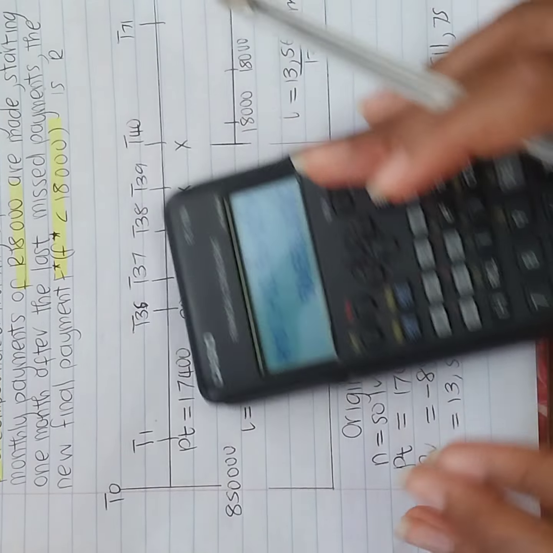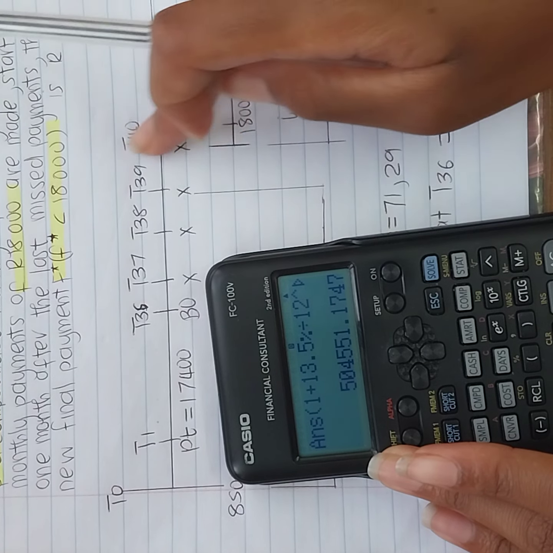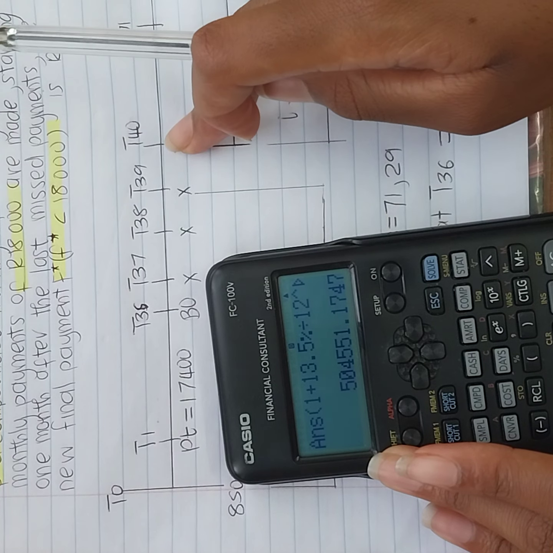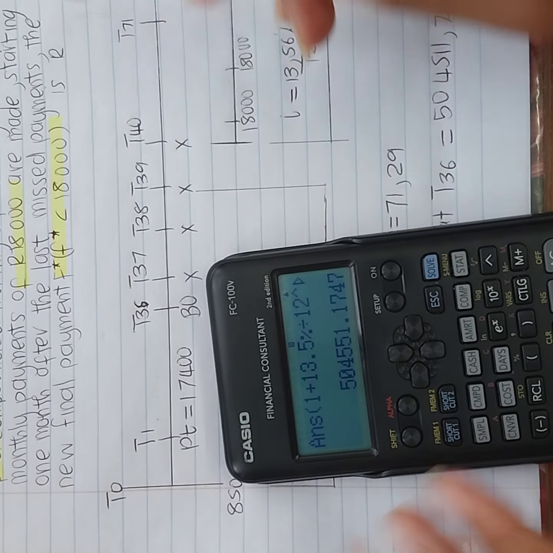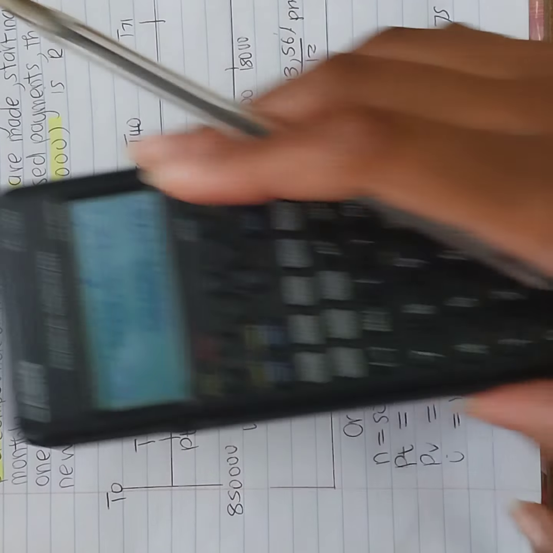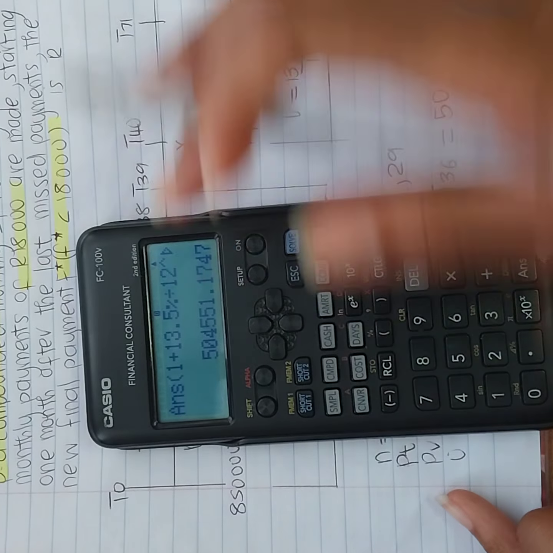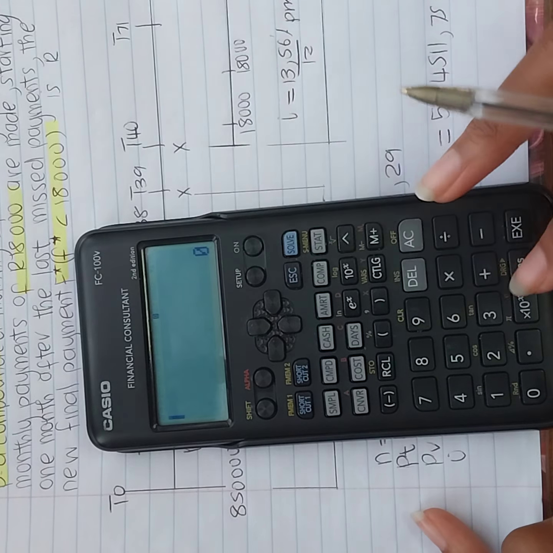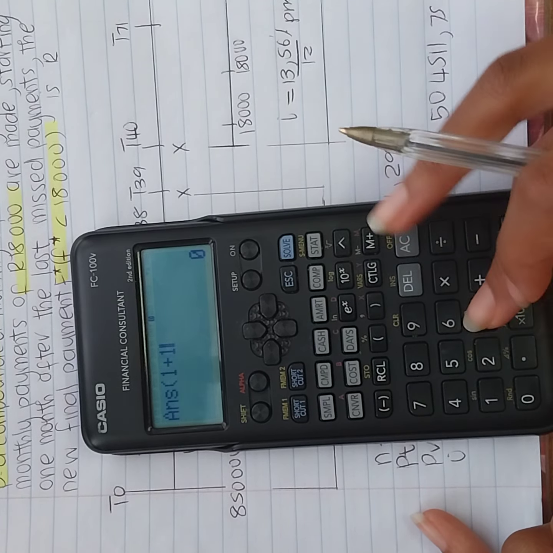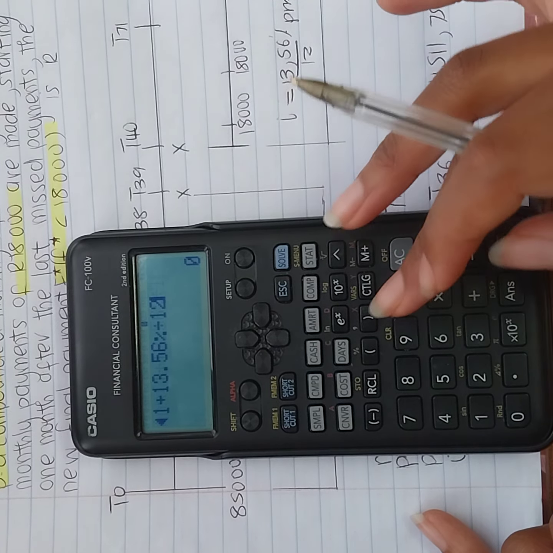Using this amount, I've now compounded for 3 periods, so I'm here at T39, but I missed another payment at T40. But from T39 all the way to T40, there's a new interest. So for one period, I need to compound this amount by the new interest rate. So I take my answer times 1 plus 13.56% divided by 12, right?